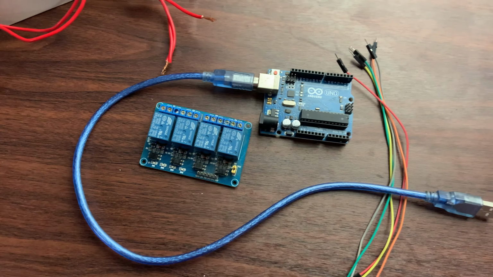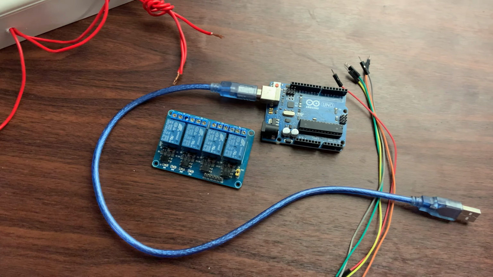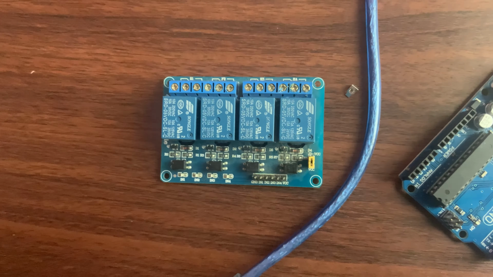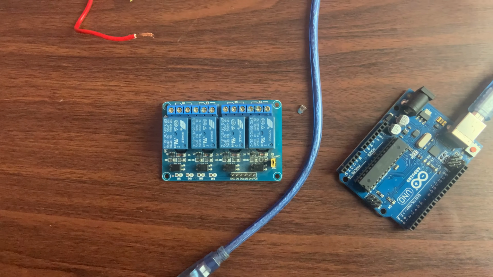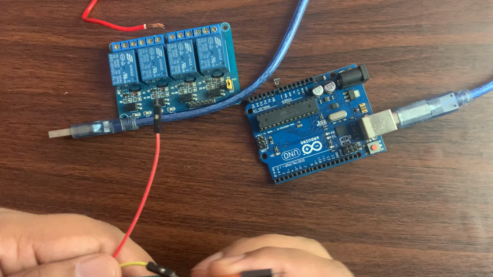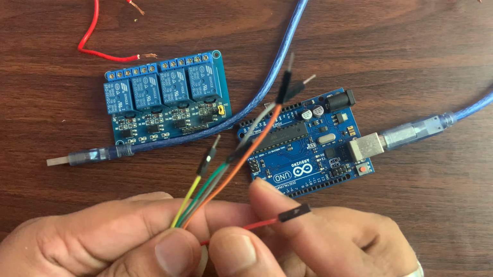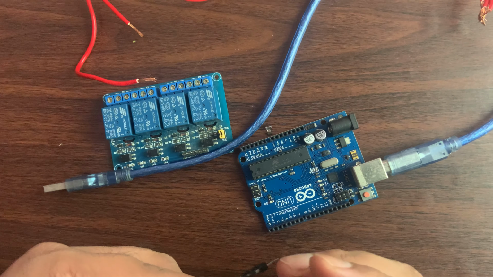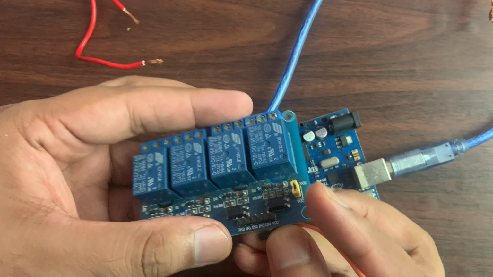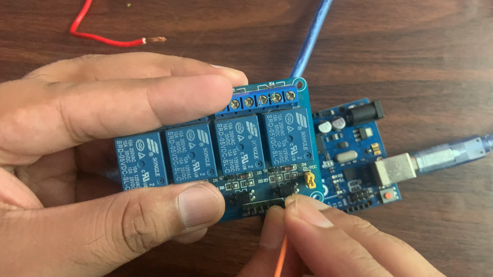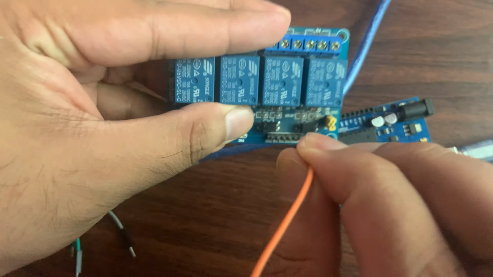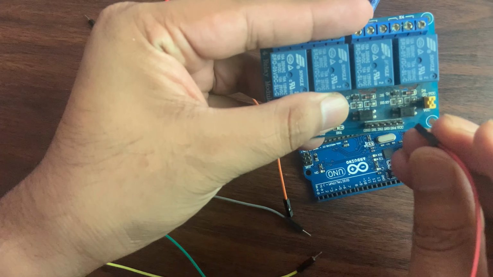Okay, so let's see the wiring, guys, how we need to connect. Let me show you the wiring. It's very simple. Like I said, we need 5 male to female jumper wires. The female part will come here, and this is for the VCC. Let me just remove this for better visibility.